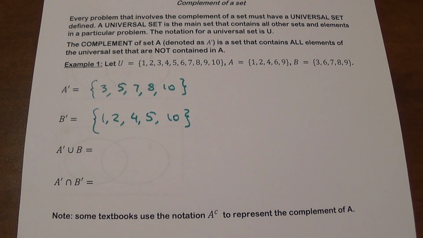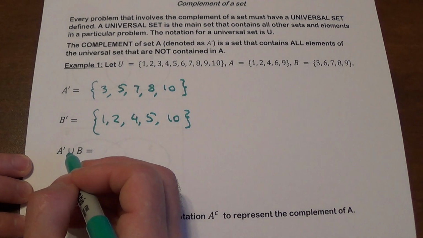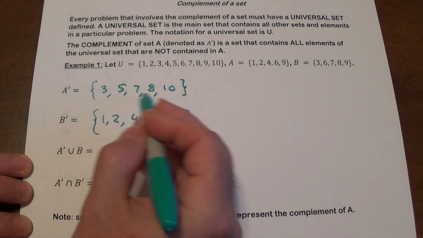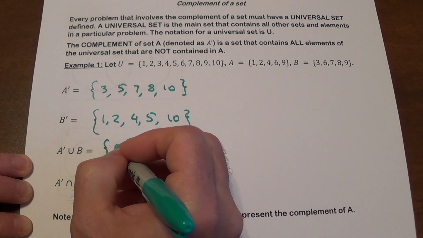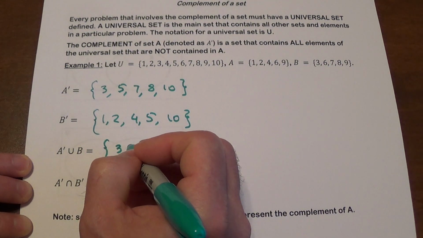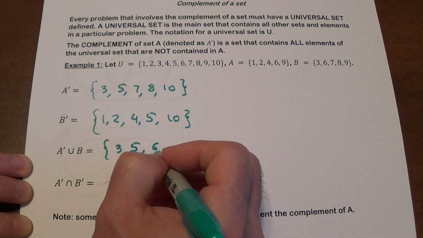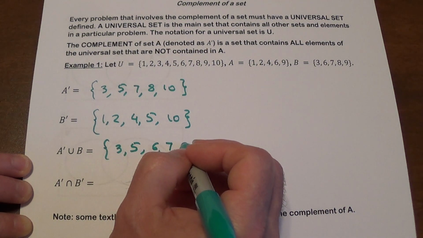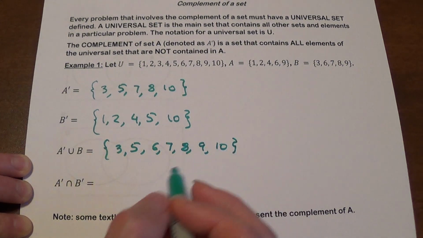And now you can do some operations with sets. So A complement union B. It's this set and that set, union. So we're going to have 3 and 5 and 6 and 7 and 8 and 9 and 10.